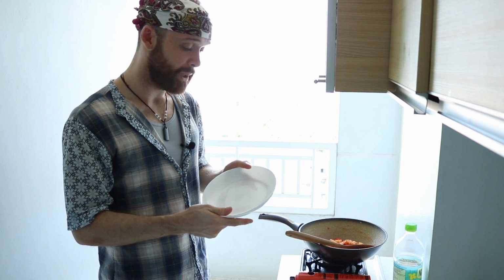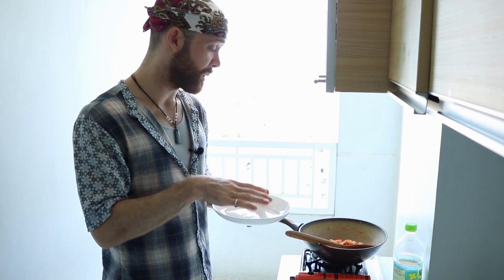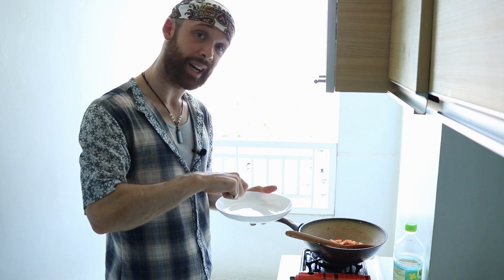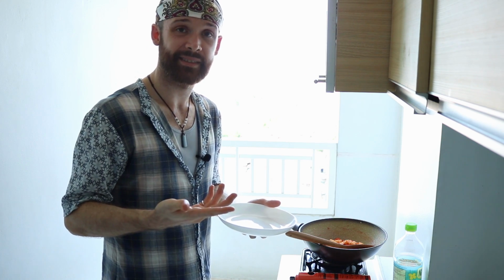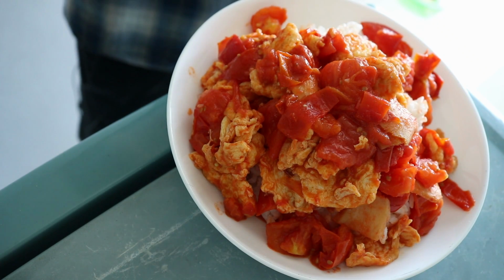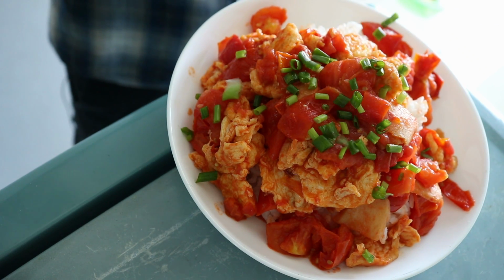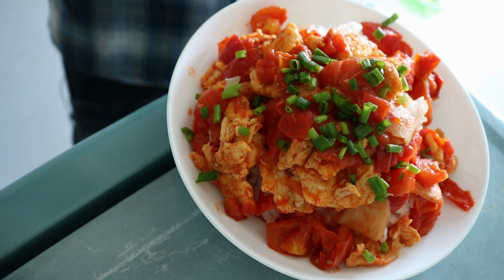So now I'm just going to plate it up here. I'm going to put some nice warm white rice down here, put the 番茄鸡蛋 on top, and then just sprinkle some green onions on there because I think it looks nice. And it's scrumptious. And yes, it's really that easy.